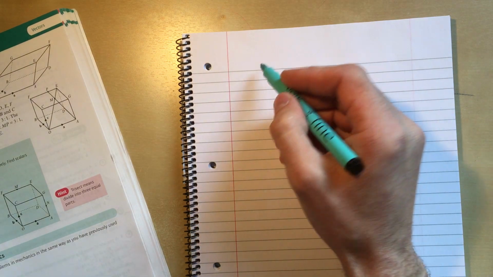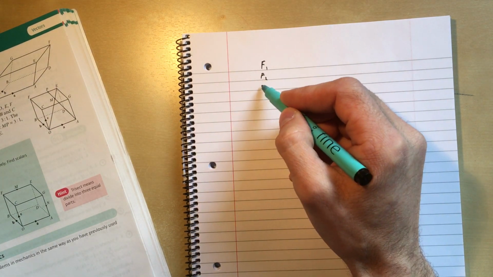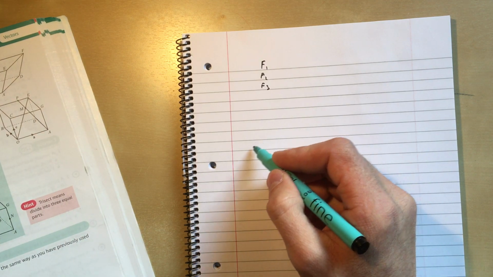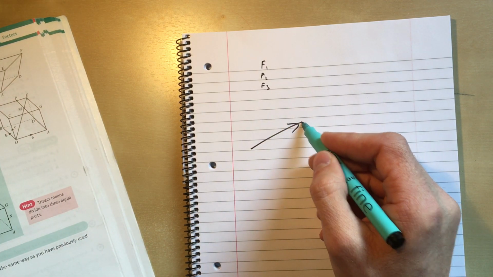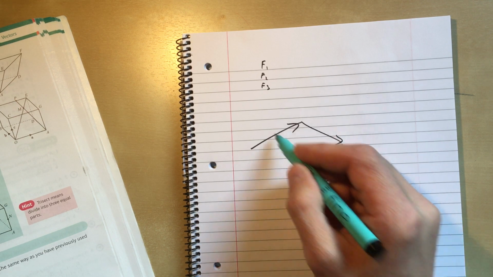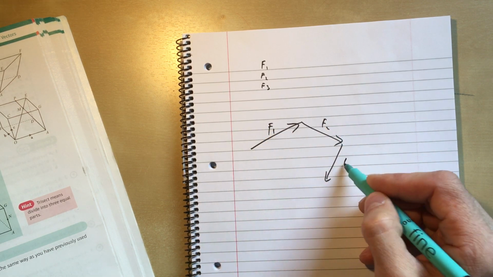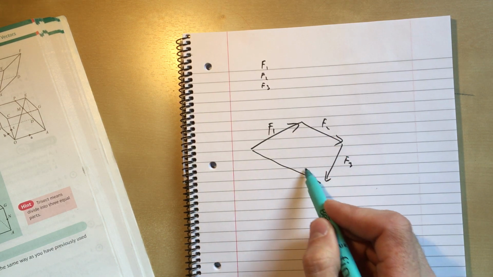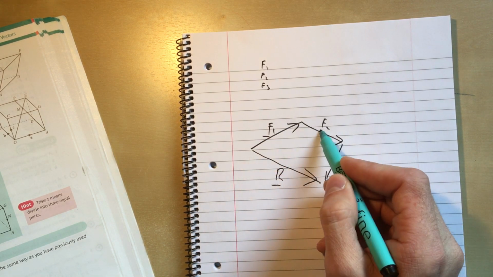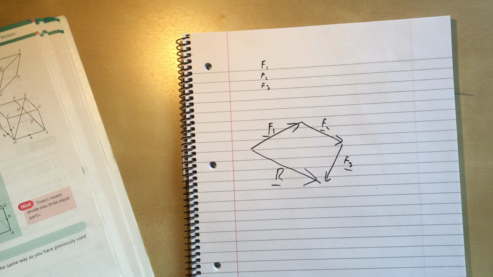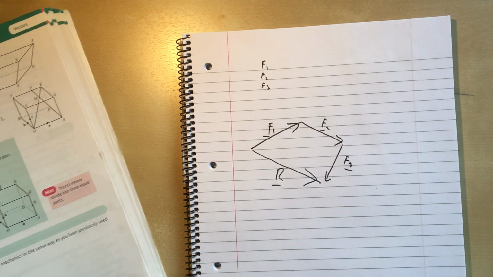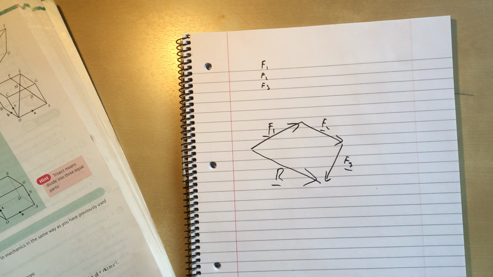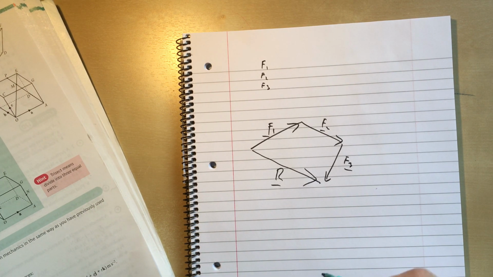So for example, if I've got F1, F2 and F3 and I want to find the resultant force, one way to do that is to think of F1, F2, F3, and the resultant force is F1 plus F2 plus F3, and there is my resultant force. Okay, so that's true in 2 dimensions, it's still true in 3 dimensions. So if we take those 3 vectors that they give us in example 13 on page 347 and we add them together, it gives us the resultant force.